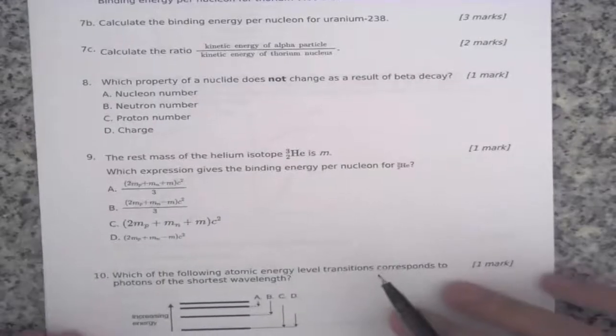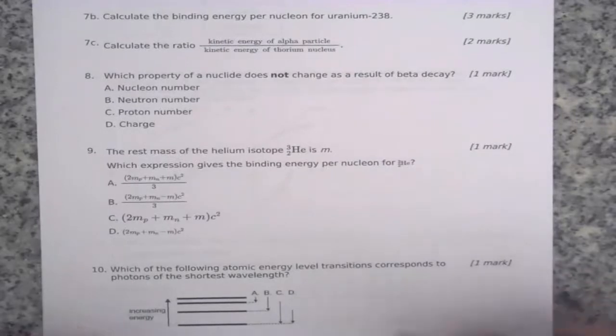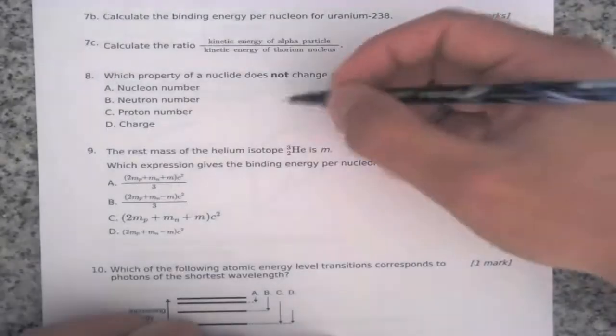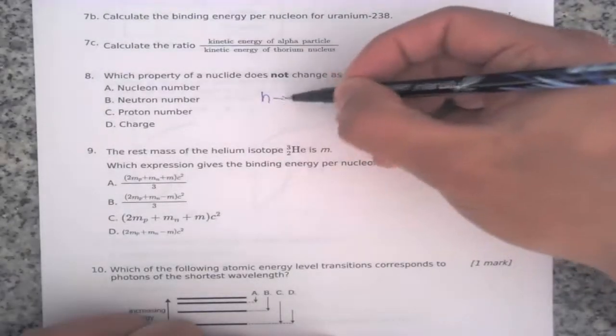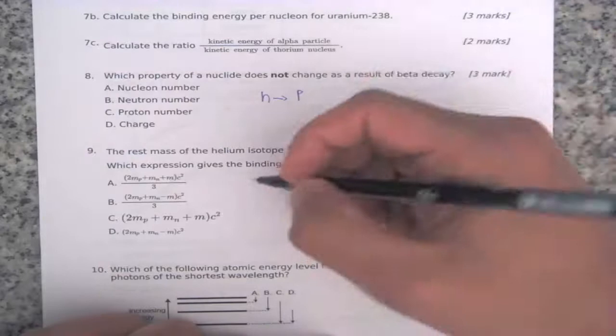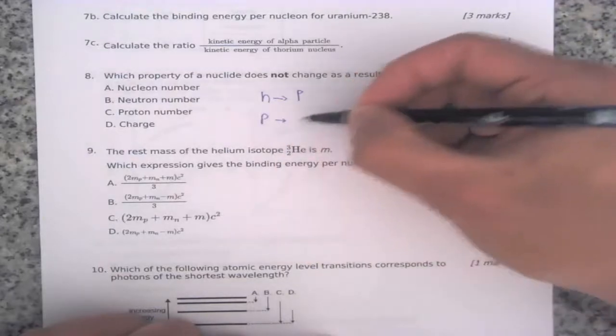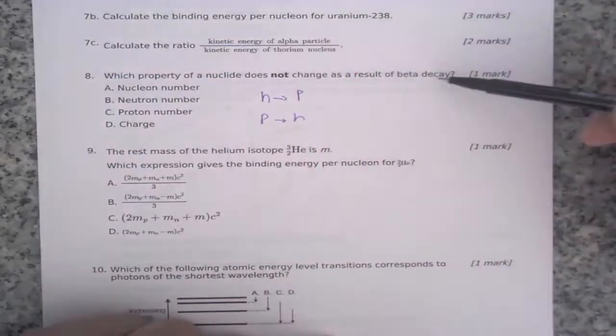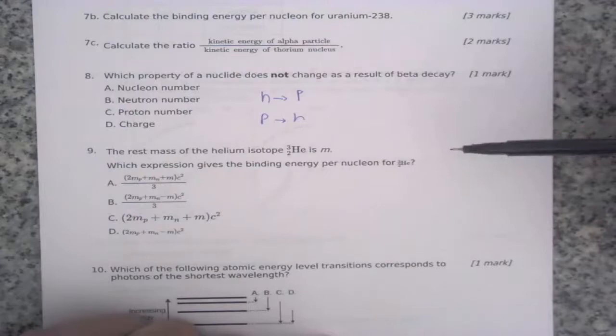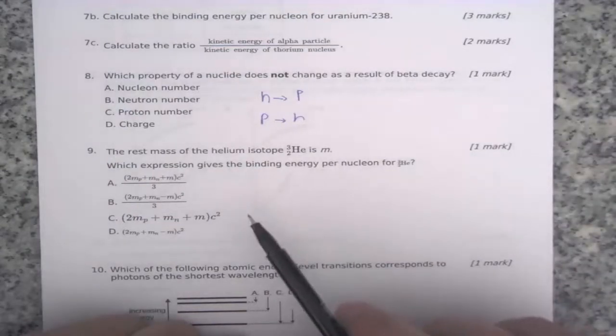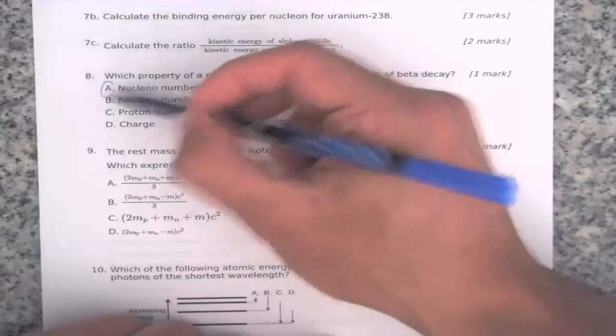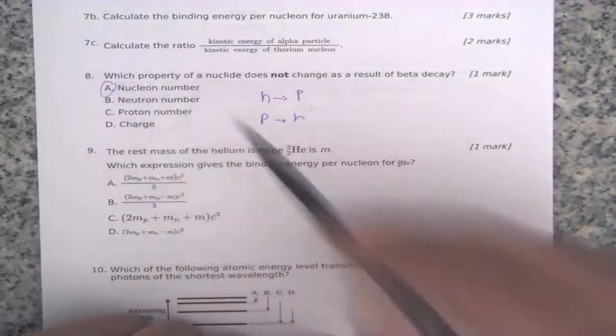Number 8. Which property of a nuclide does not change as a result of beta decay? In beta decay, you have either a neutron converted to a proton, or a proton converted to a neutron. It depends on whether you have beta plus or minus decay. So of course here you can see that the correct answer is A. The nucleon number will always stay the same.